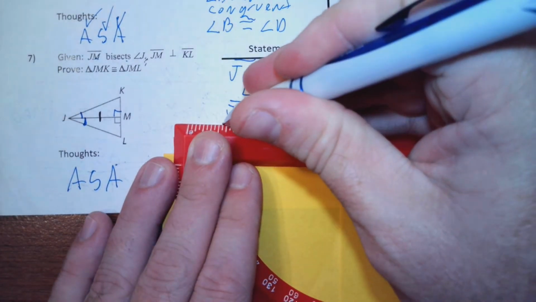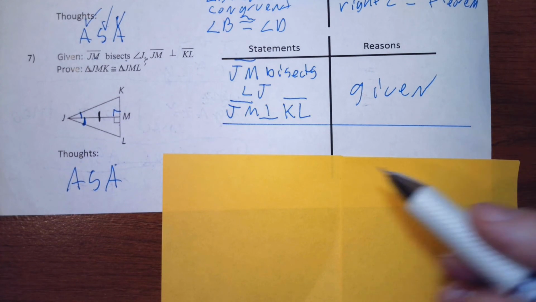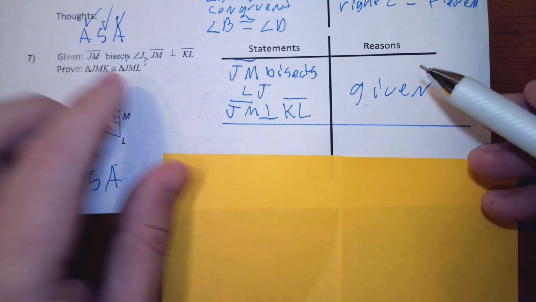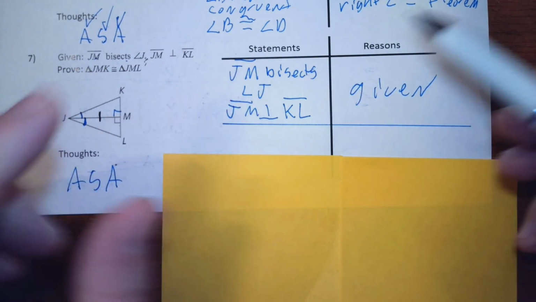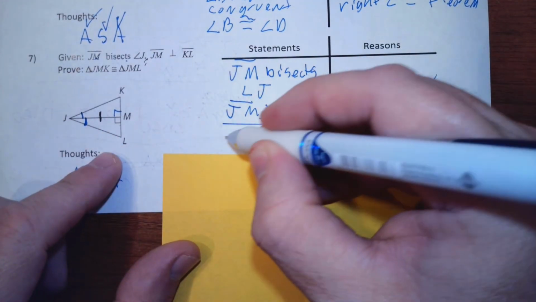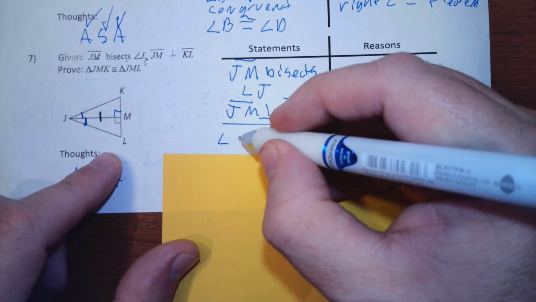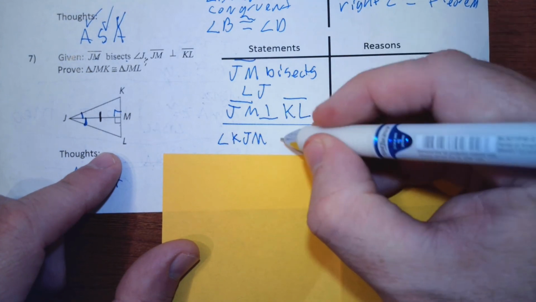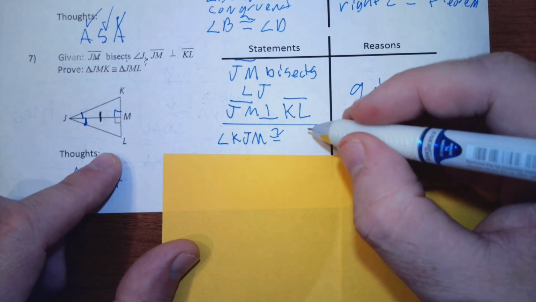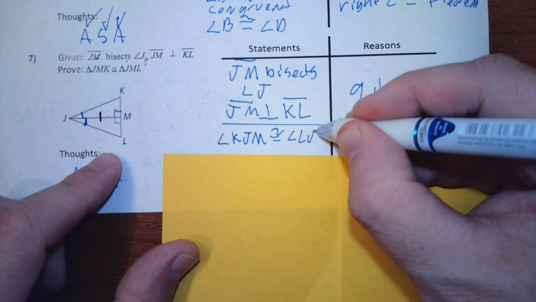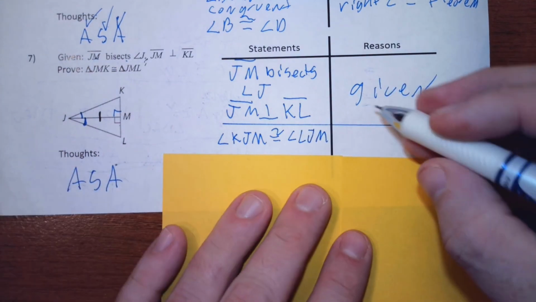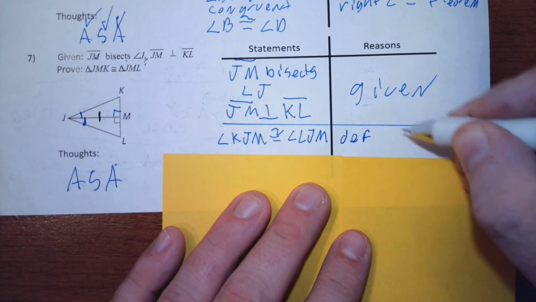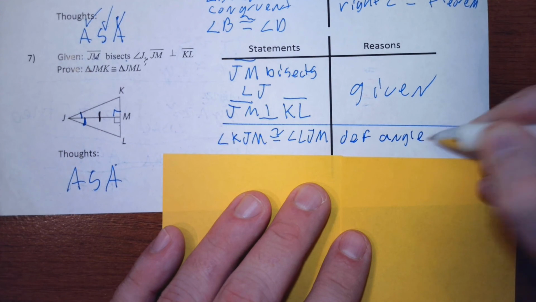So let's translate this into stuff that makes sense. Okay, the first thing, I just want to start with the easy stuff. So I'm going to start with the bisects, the first given. Bisects. So I'm going to say angle KJM is congruent to angle LJM, and that is because of the definition of angle bisector.